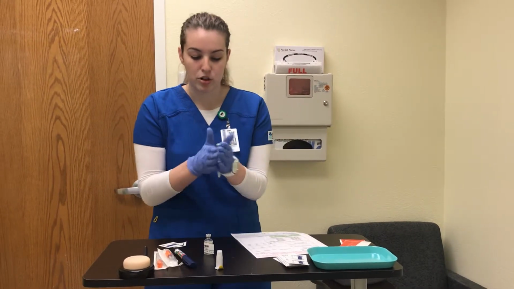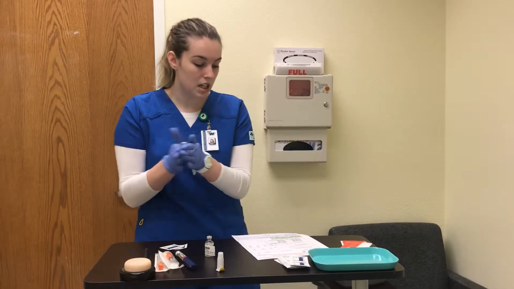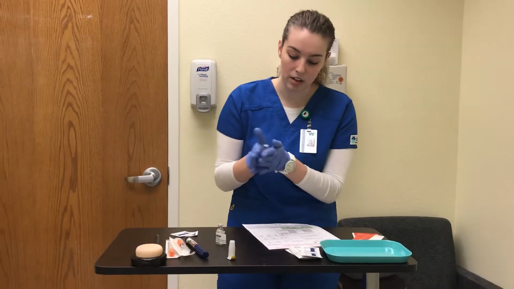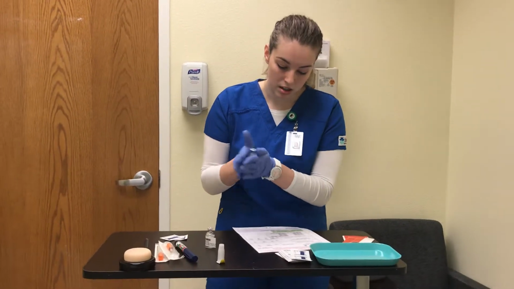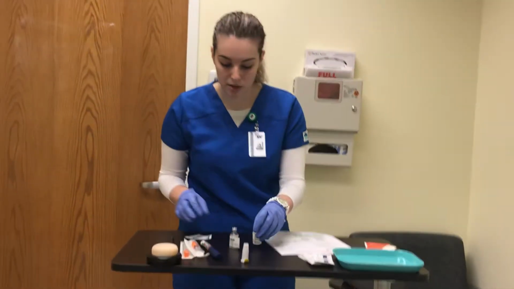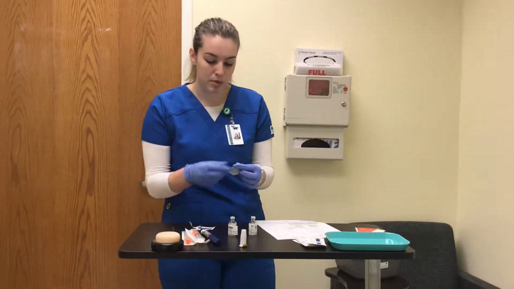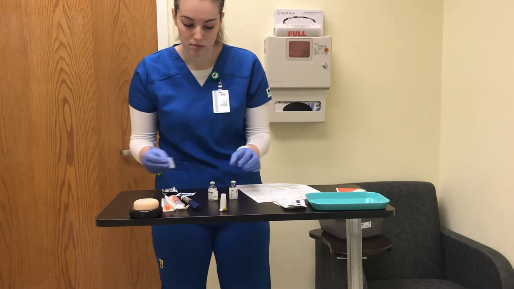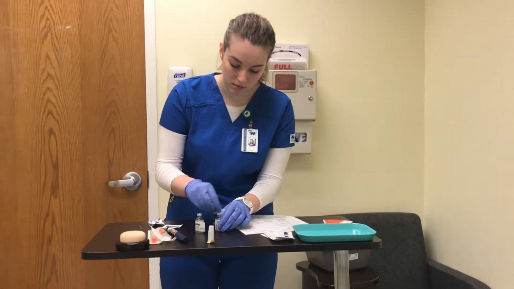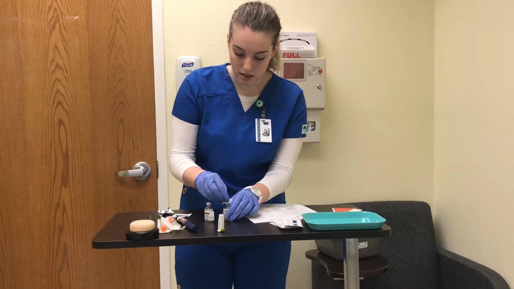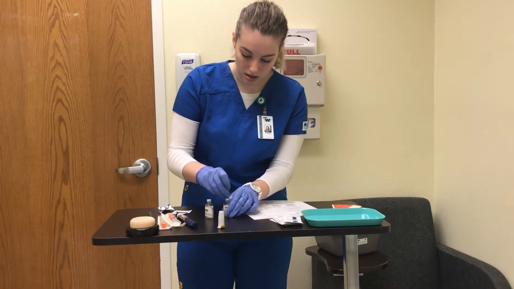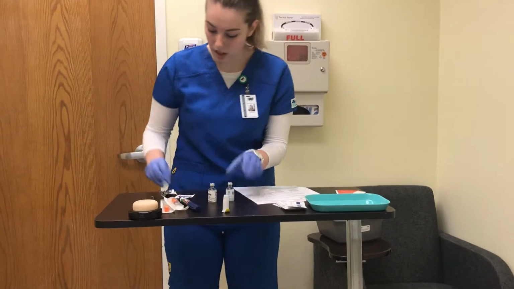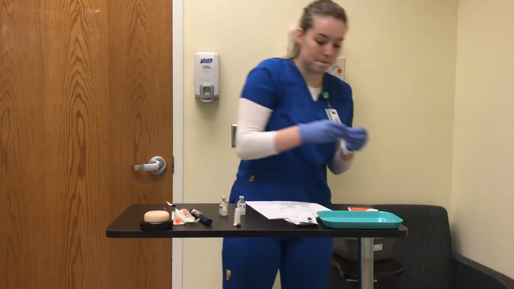Before we do so, I'm just going to mix the NPH, as it is a cloudy insulin, and sometimes it can settle. Okay, so that's all mixed now. And then I will clean the tops of both of my insulin vials for about 5 to 15 seconds. Okay, and then I can do my second one.